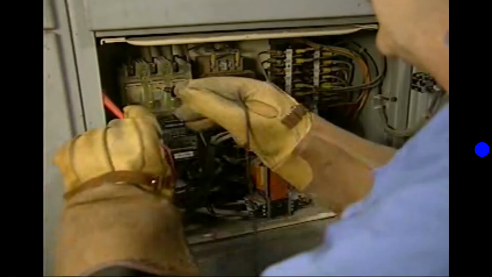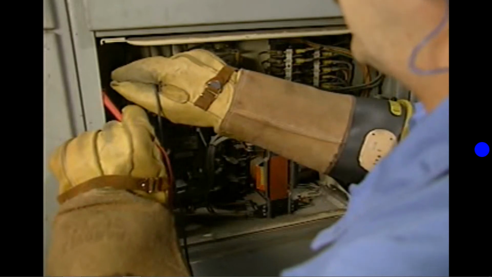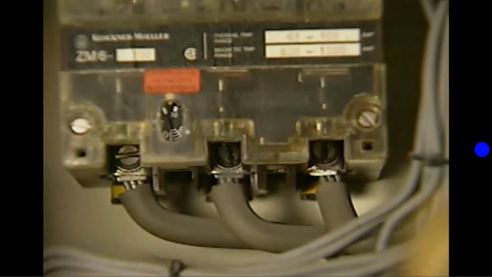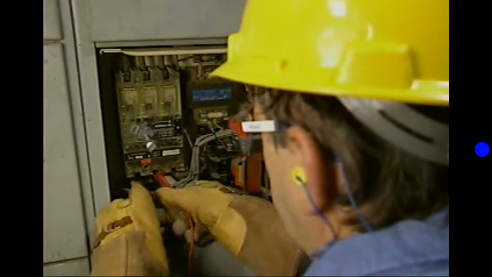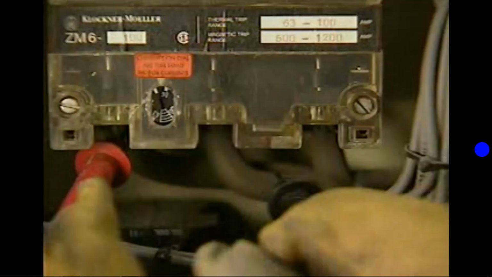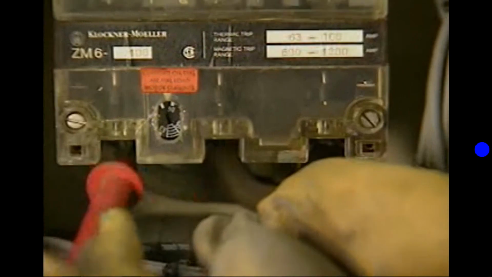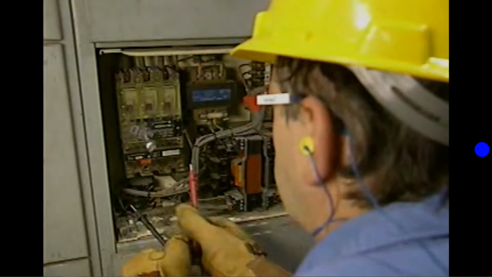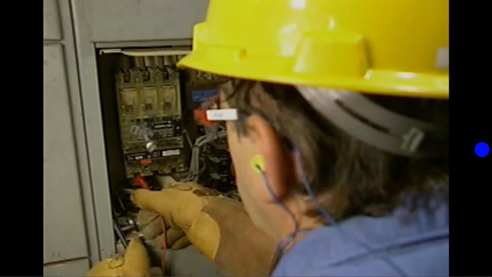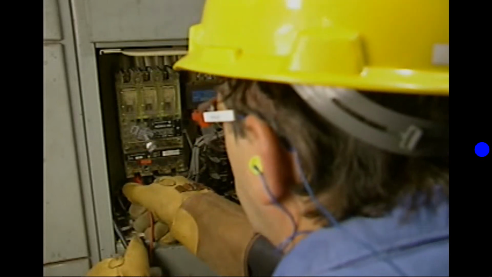In this example, power is available at the circuit breaker's line leads, so the next check is for voltage on the output side of the circuit breaker. If there is voltage at the output side of the circuit breaker and power is available on all 3 phases, then the circuit breaker is in working condition. If there is no indication of voltage at the breaker's output side, then the circuit breaker must be examined further.